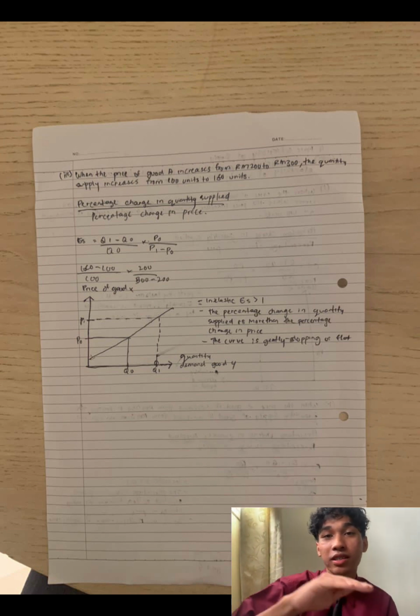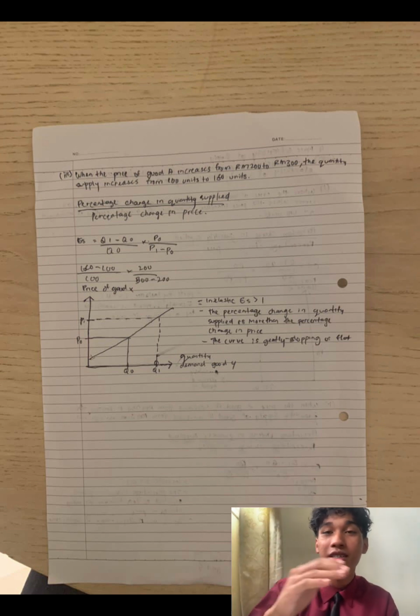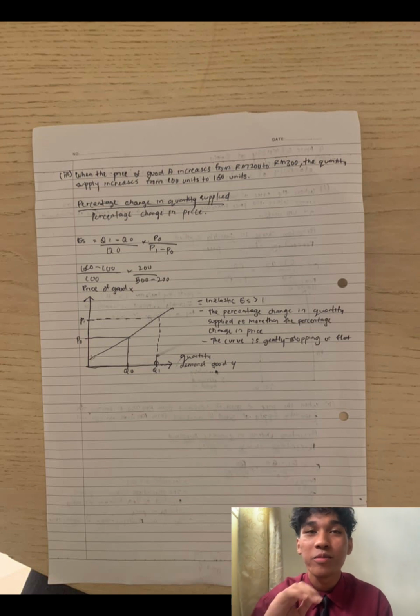So as we can see the graph that we draw, we can see the changes from Roman 1 and Roman 2 and Roman 3. So yeah, that's all from me.